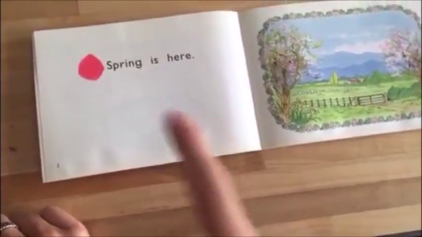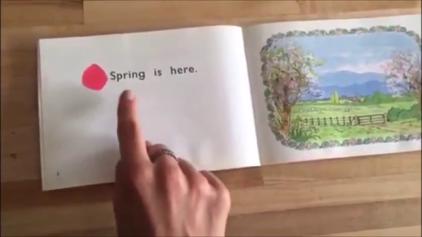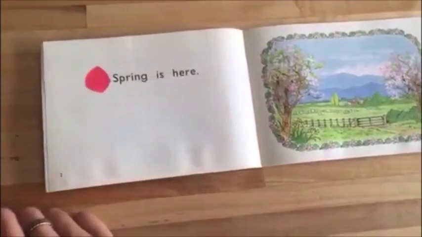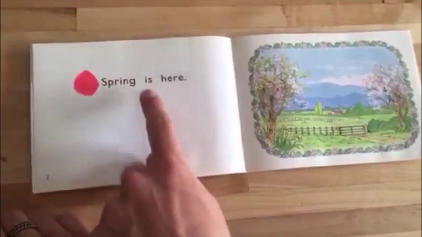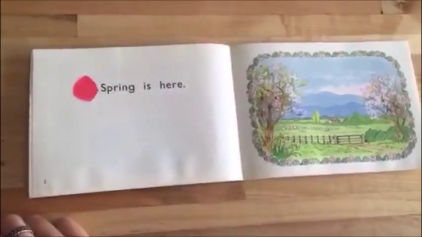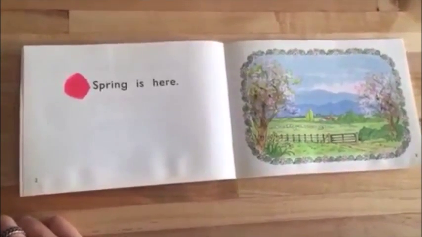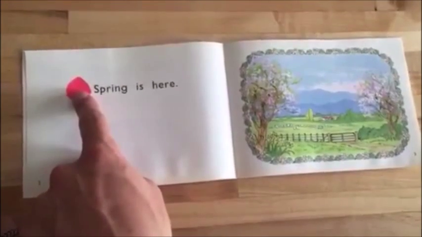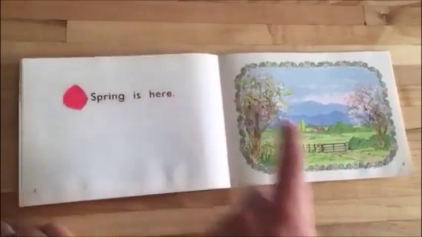You try it. When I read my text, I start at the top left and I move across my line this way. Try that. We're going to try again. This time we're going to read. So put your finger at the red dot and use your reading finger to read the 3 words as you move along. Spring is here. Great job.